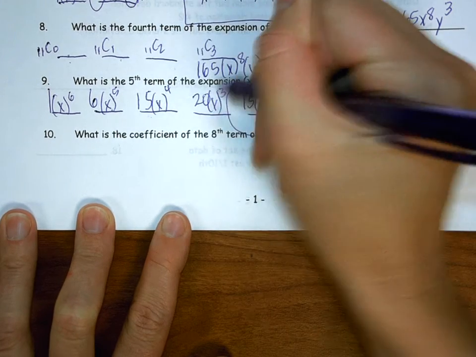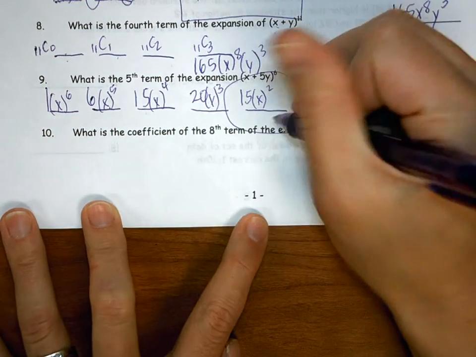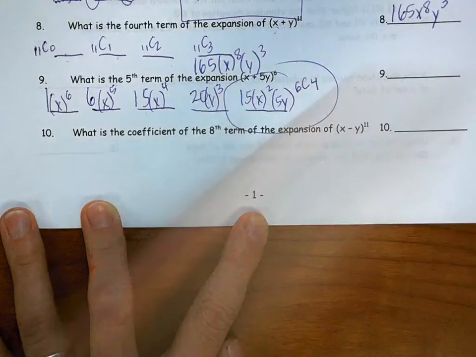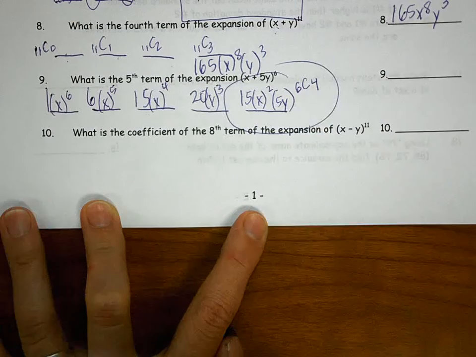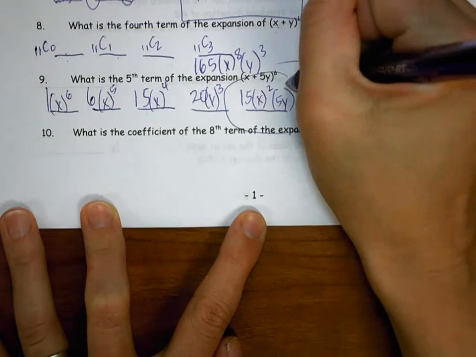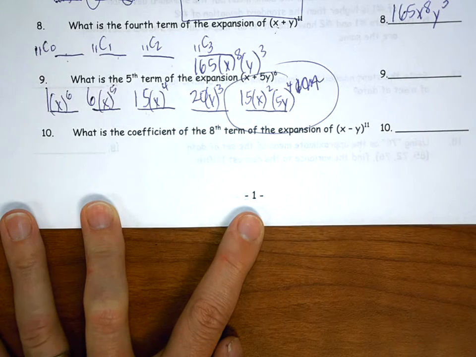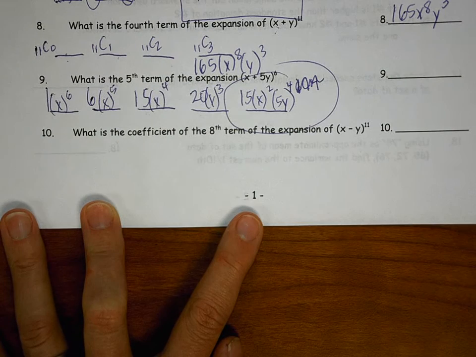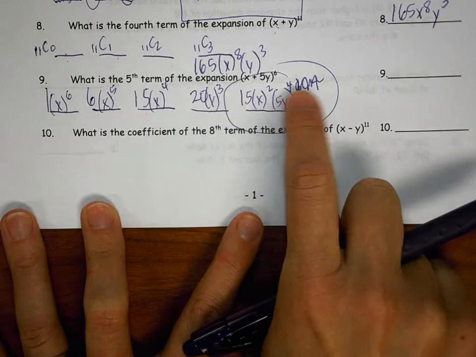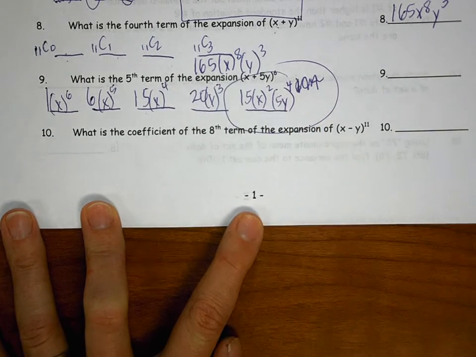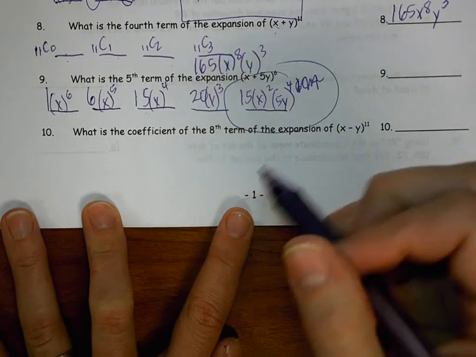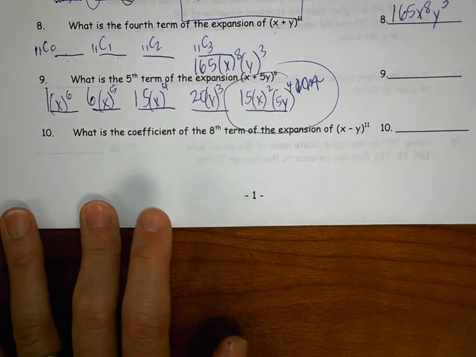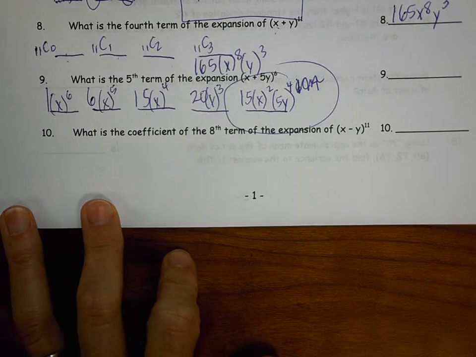Okay, but if this is x to the 2nd, then my 5y is going to be to what power? To the 4th is correct. How do we know it's to the 4th? These two have to add to be 6. Now, when I'm finding this answer, what is my next step in order to simplify all of this?